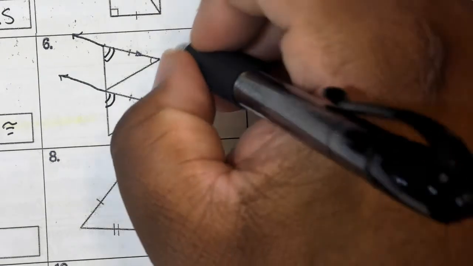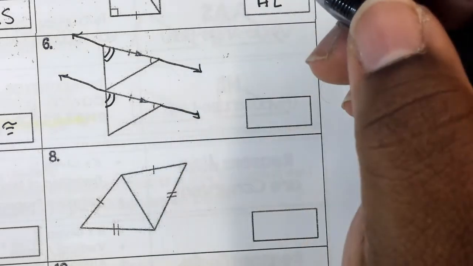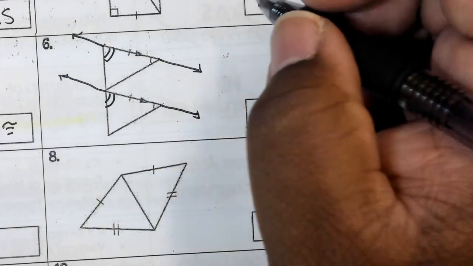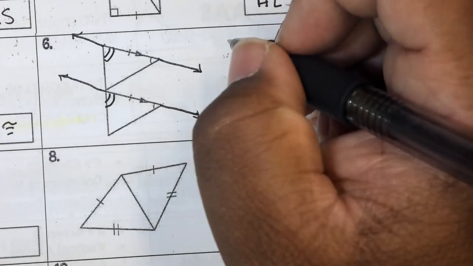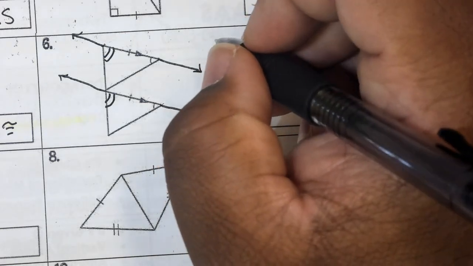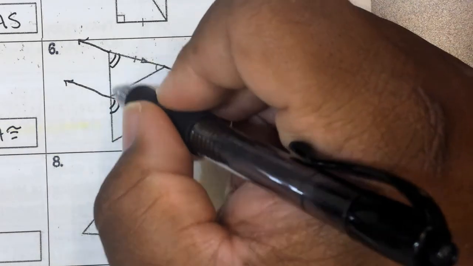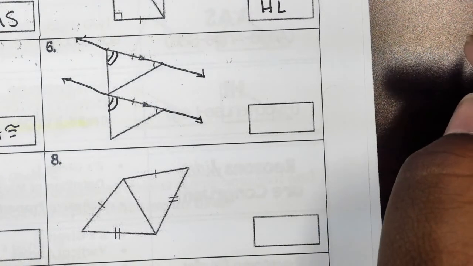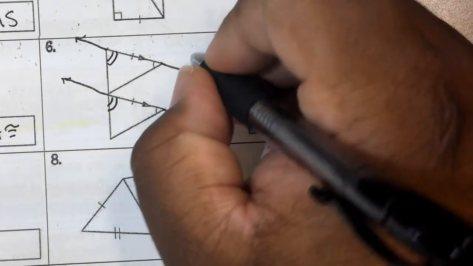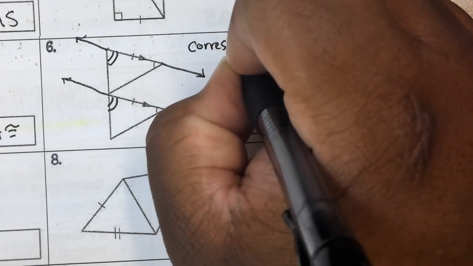What's the relationship from parallel lines and transversals? Anybody remember? Nobody remember what that angle relationship is called? Same position on the same side of the transversal. What was that angle relationship called? Corresponding. Thank you, Emra. These are corresponding angles.